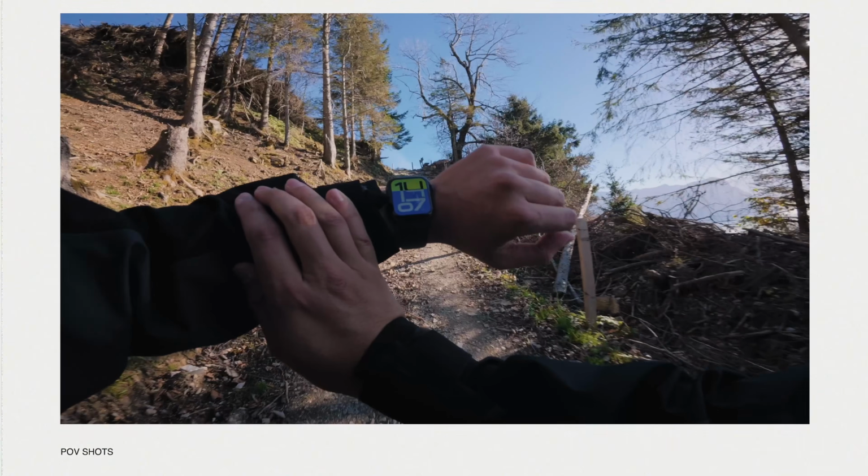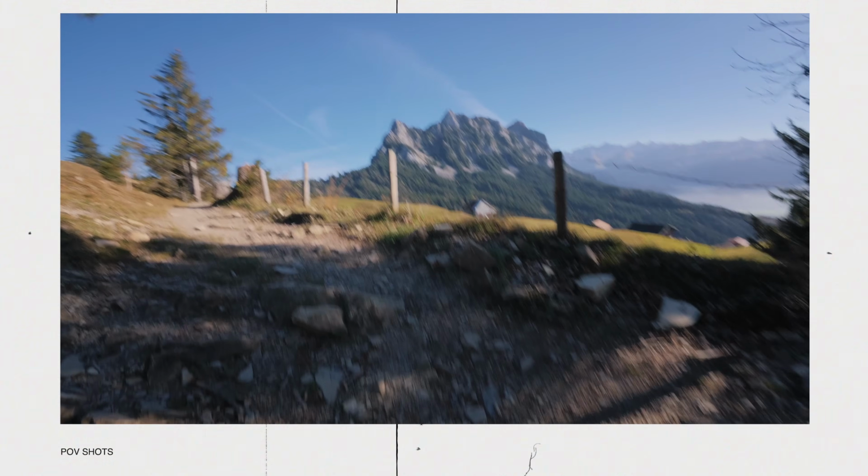Anyway, the next tip I have for you is to include POV shots in your video. What's cool is that you get this first-person view perspective. So it's gotten dark pretty fast, so I'm heading back.